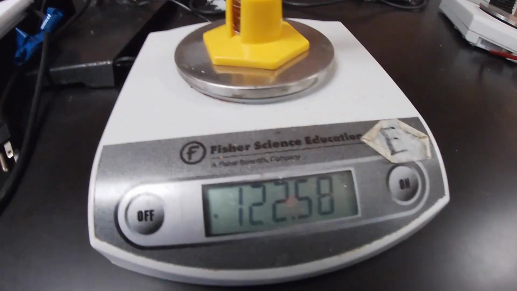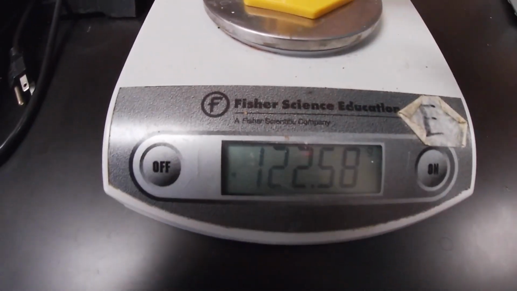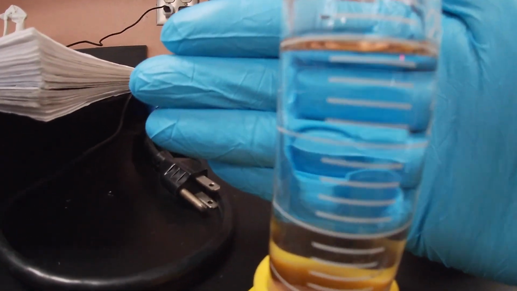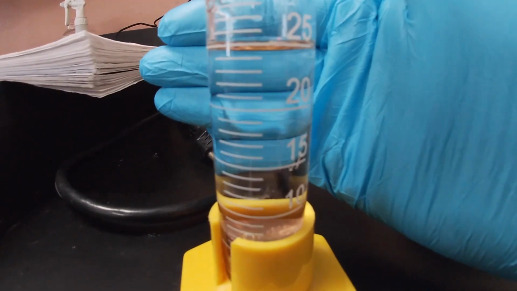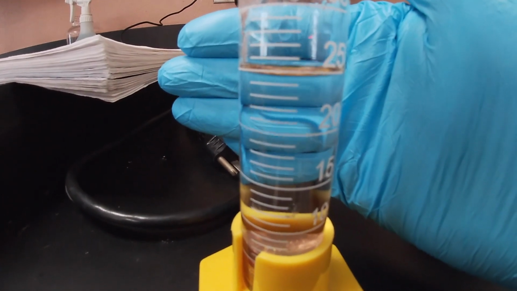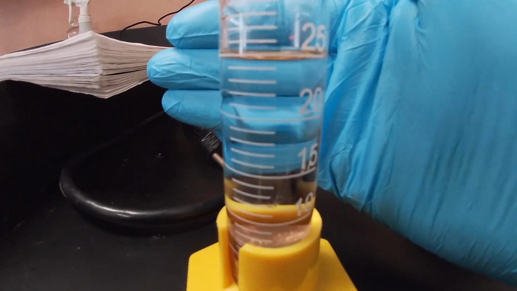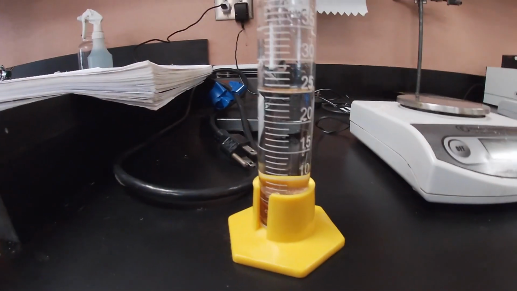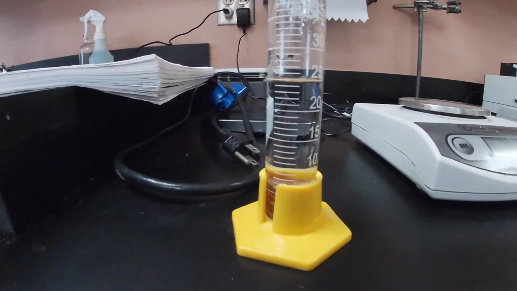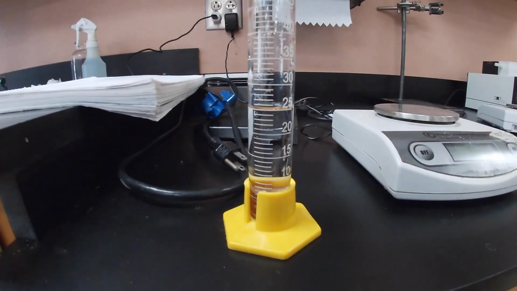The mass of our 12 pennies is 125.58 grams, and then we determine the volume. As you can see, the volume went up to approximately 24.5. All right, and that's it. Remember, 12 pennies in there. Now all you have to do is graph.